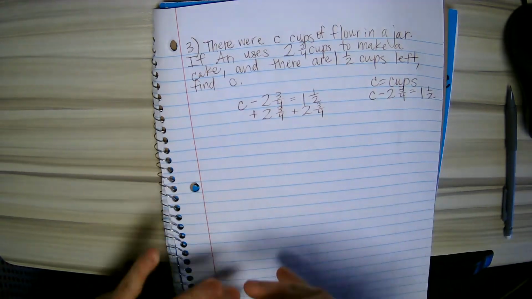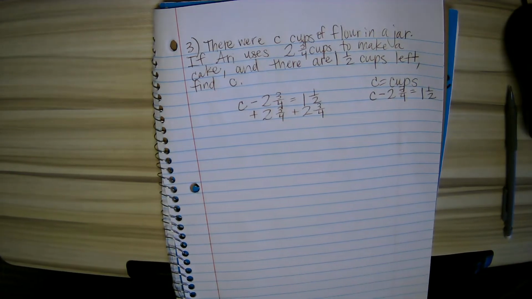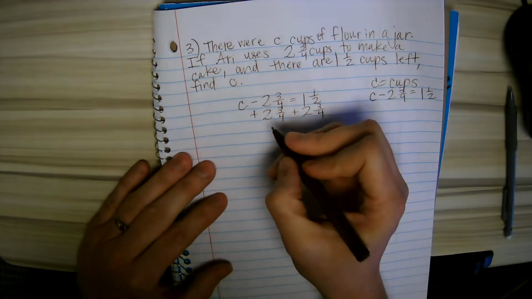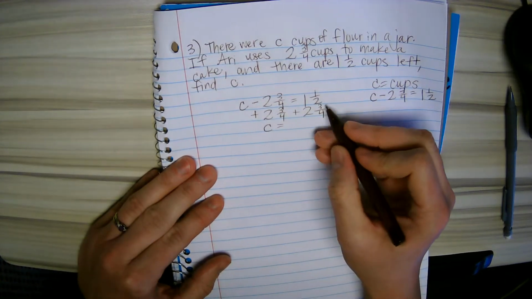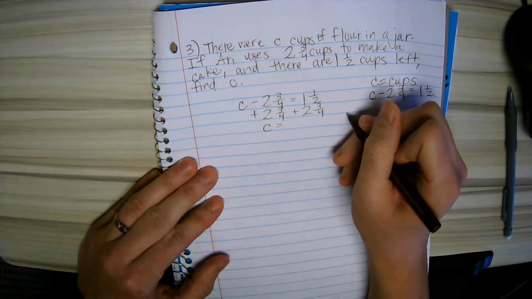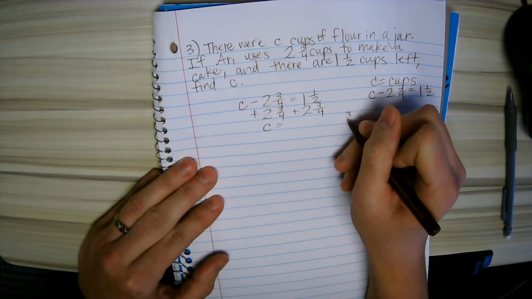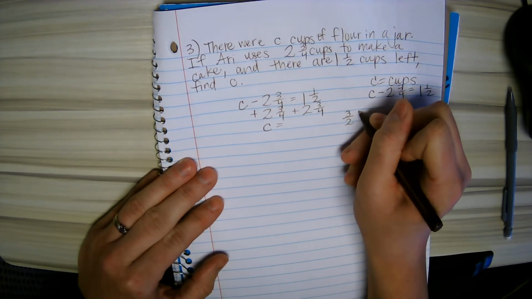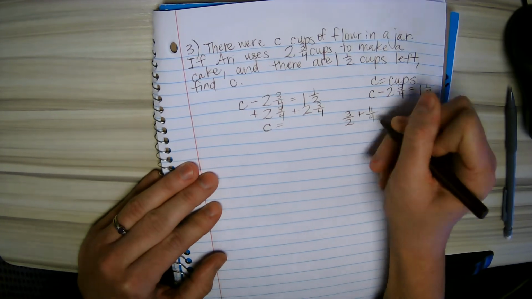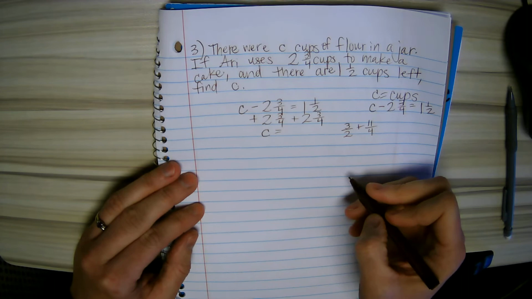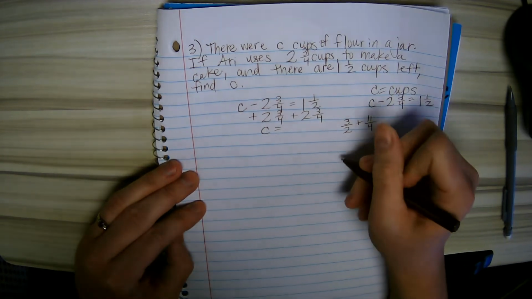Do you see that you've been doing algebra for like years and years? You just haven't had a name to it. So I'm left with C equals, so I have 1 times 2 plus the 1 is 3/2 plus 11/4. Now I have to find the lowest common multiple, so it looks like 4.